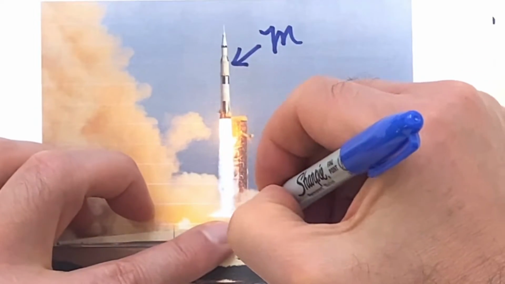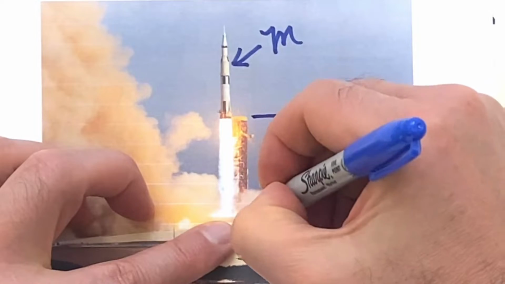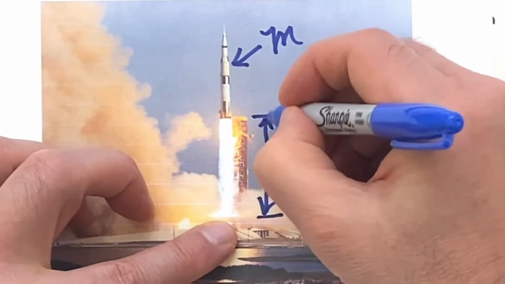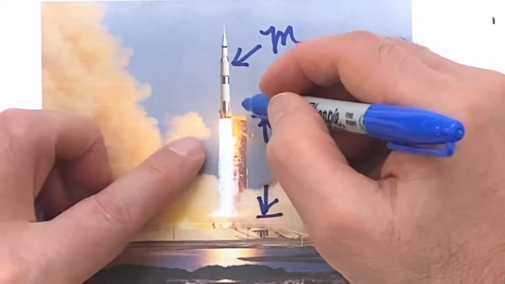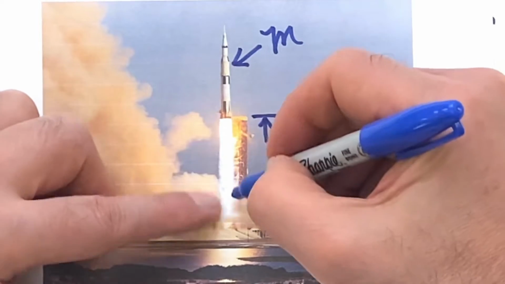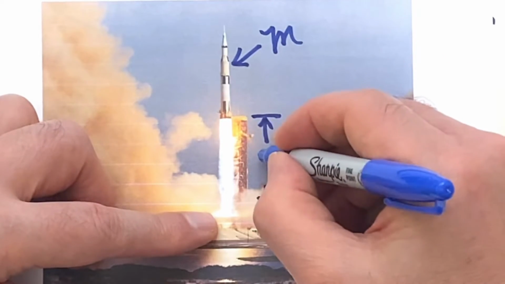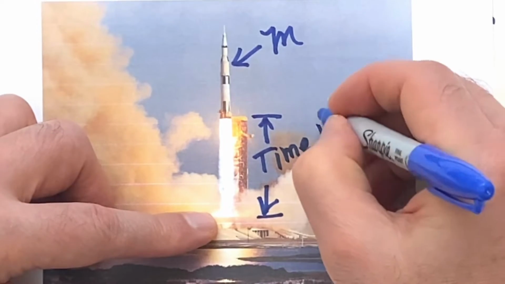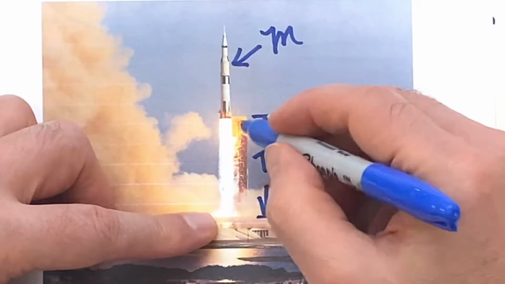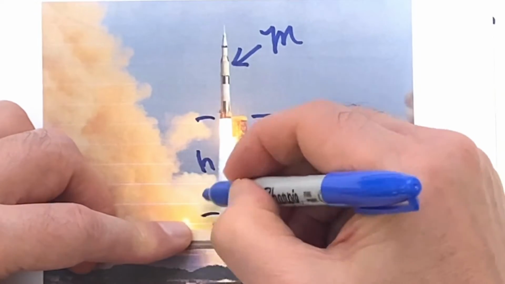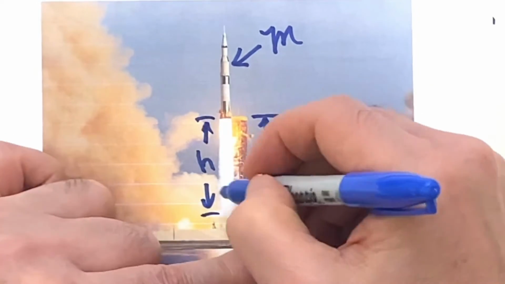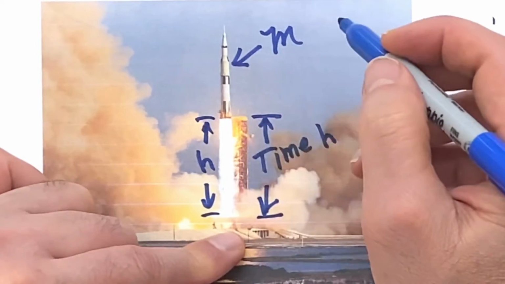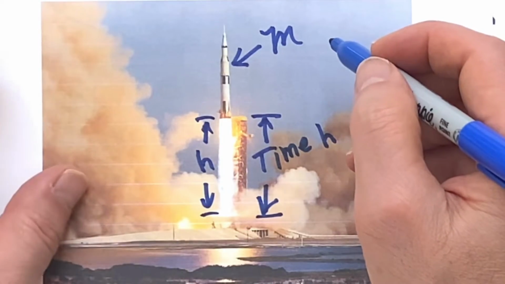We want to find out how long it takes to clear the tower. It's basically clearing the tower right now. So how many seconds, in other words, the time to clear this H, say, the tower's the H, and what's the time that goes with that. So that's the problem we're going to do.